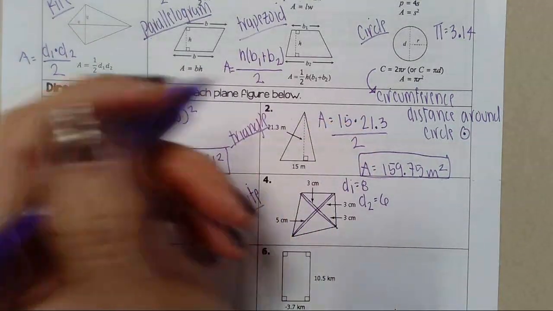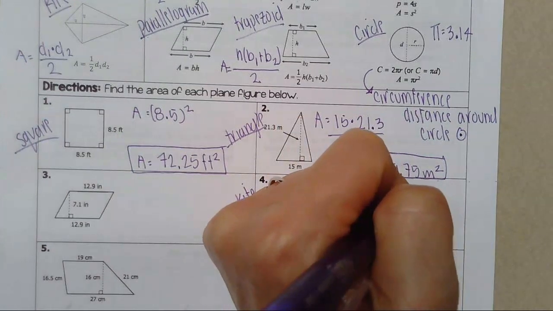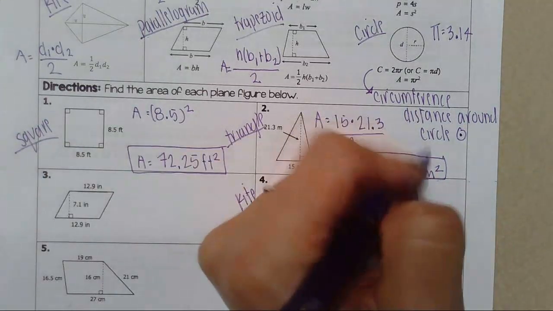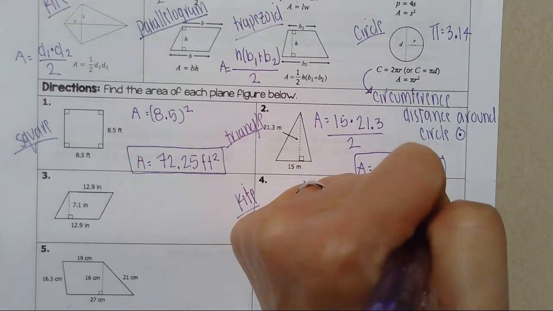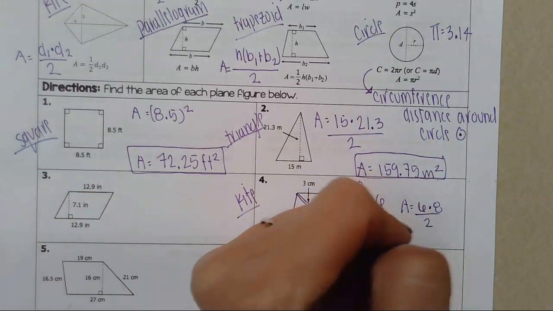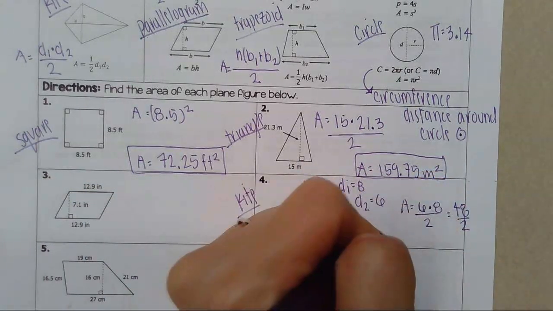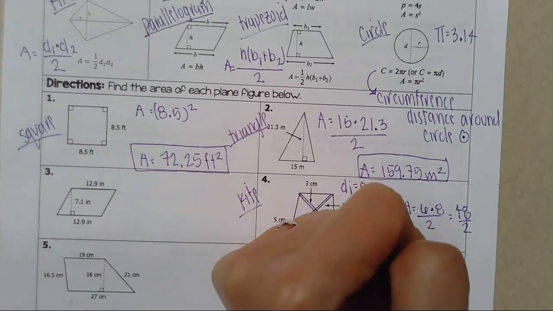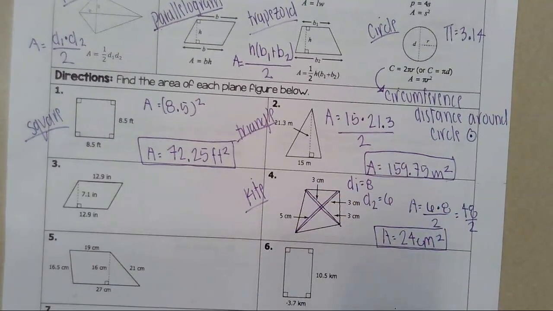So I'm going to multiply the 2. My area is going to be equal to 6 times 8 divided by 2, which 6 times 8 is 48 divided by 2, my area is going to be equal to 24 centimeters squared.